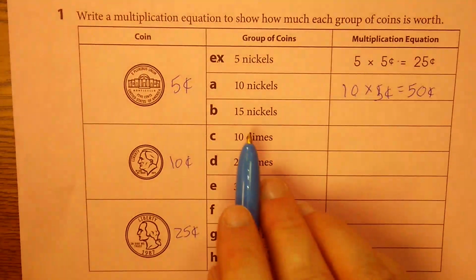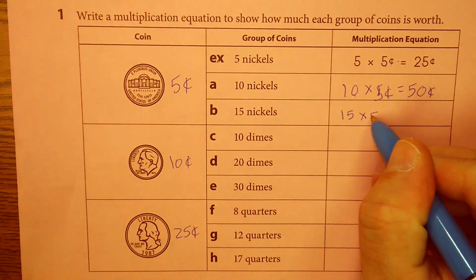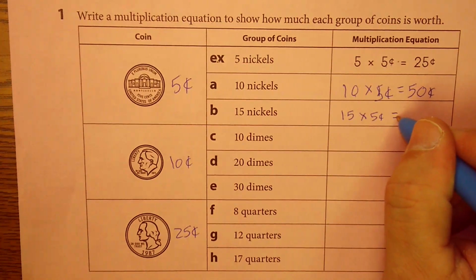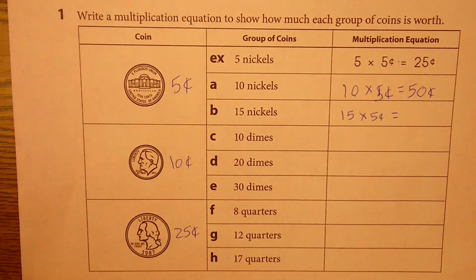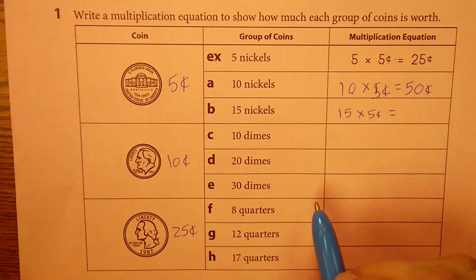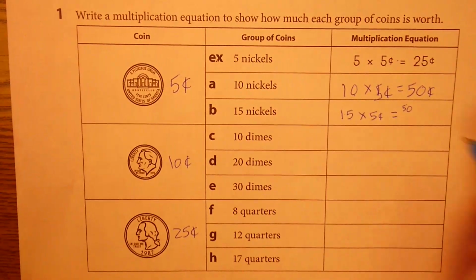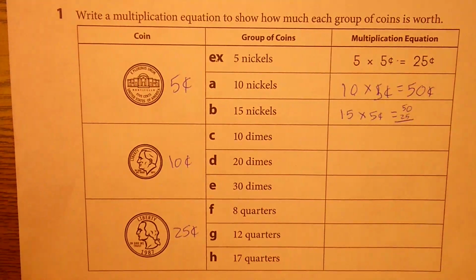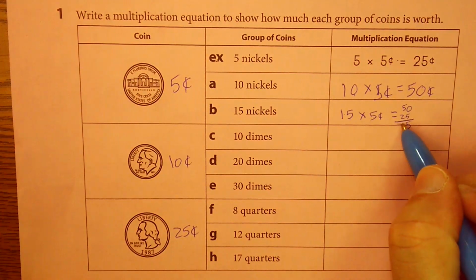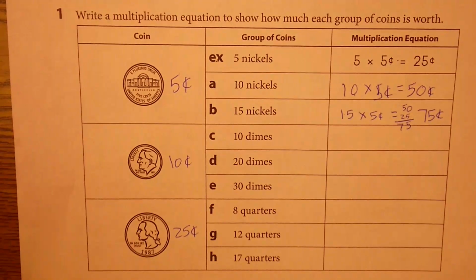Okay? 15 nickels, so I'm going to count the nickel 15 times. So there's my 5 cents, 15 times. Okay, what do I get? Is there an easy way to do this? 5 times 10 is 50. Okay. 5 times 5 is 25. If I add them together, I get a 5 on the right, a 7 on the left. So I would have 75 cents.